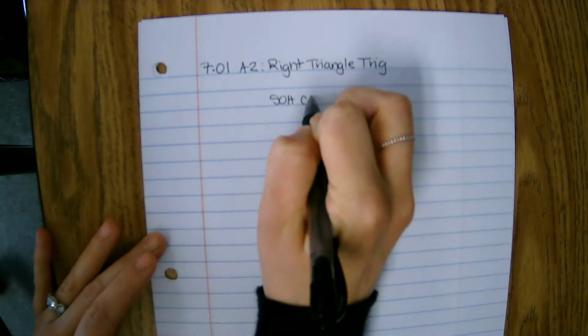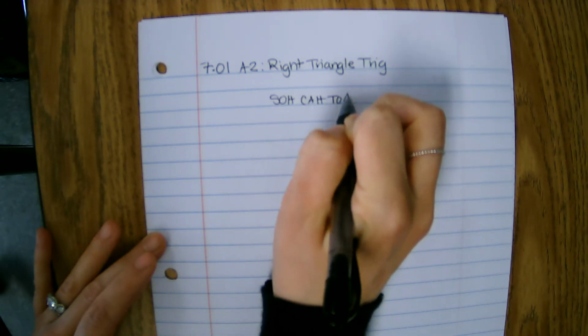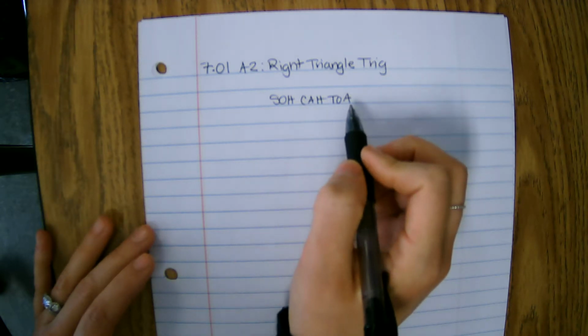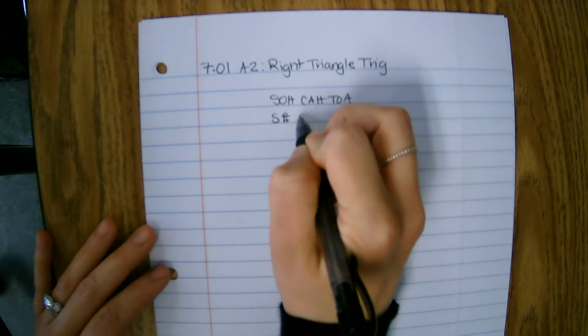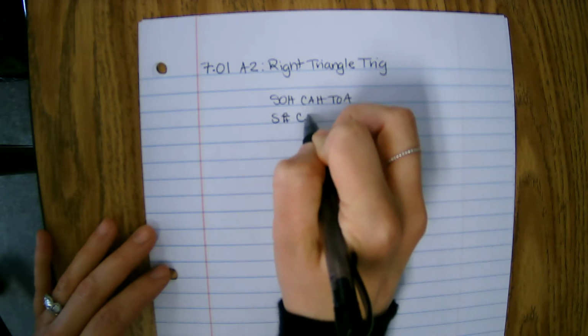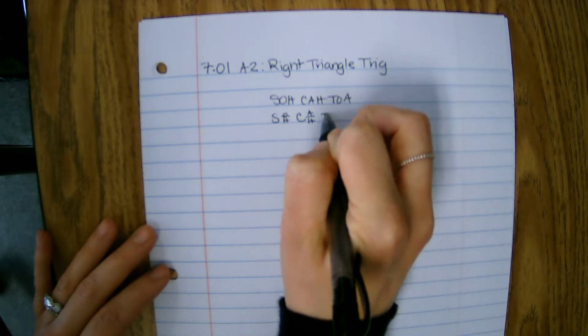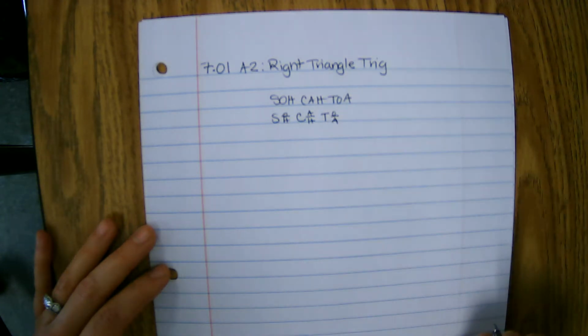So remember, it's really, really important that you spell SOHCAHTOA right. SOHCAHTOA. Sometimes you also write it like this. Sine is opposite over hypotenuse. Cosine is adjacent over hypotenuse. And tangent is opposite over adjacent.